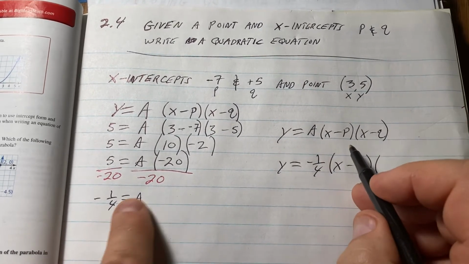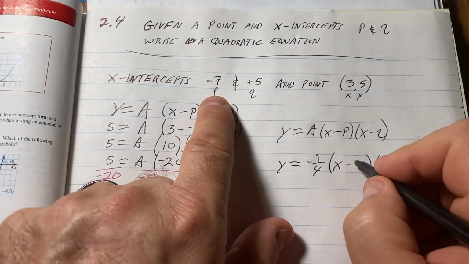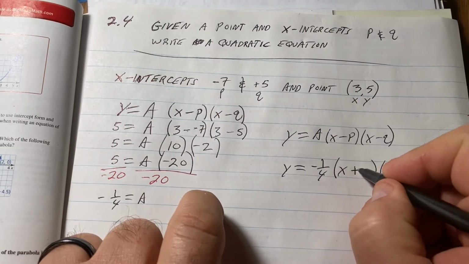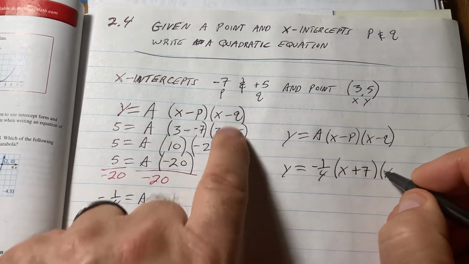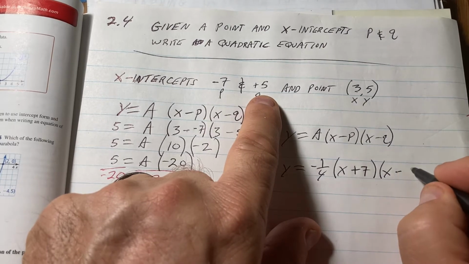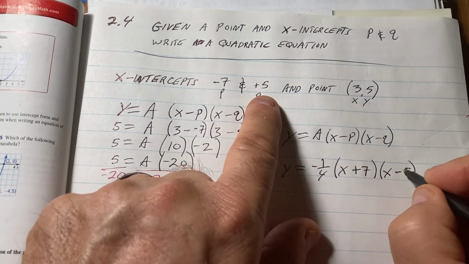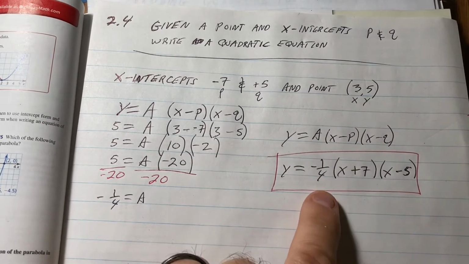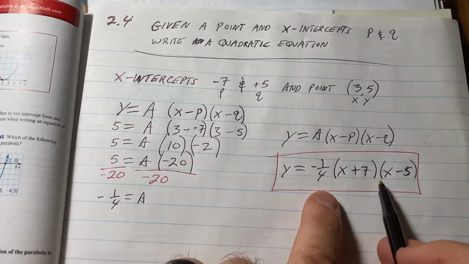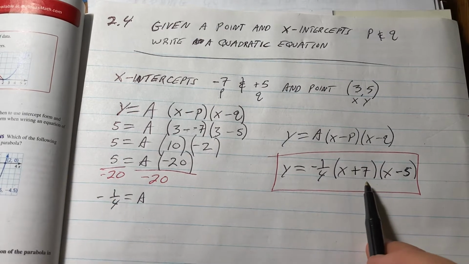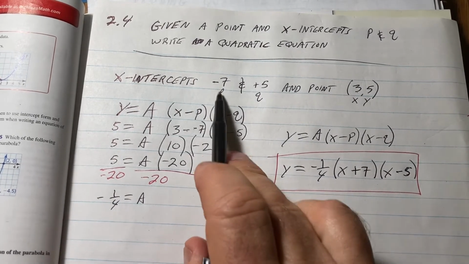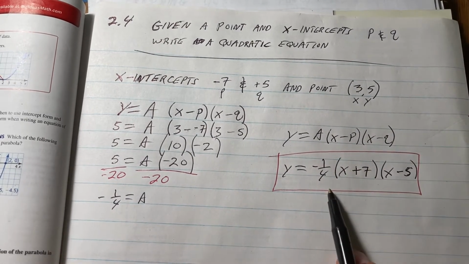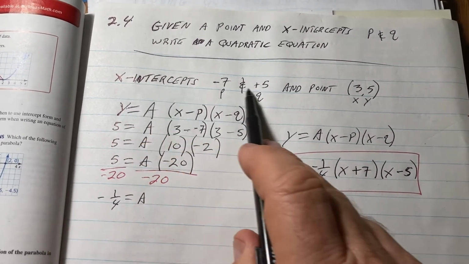x minus P, -7, so that becomes a +7. And the other one is x minus +5. There you go. Here's your equation. This equation has x-intercepts -7 and +5, and (3, 5) would go through it. So there's your equation that works for that information.